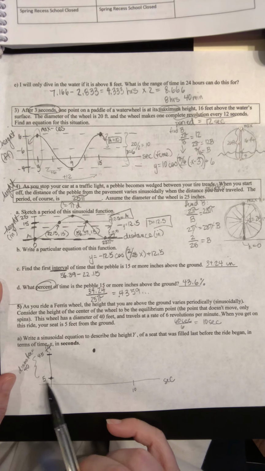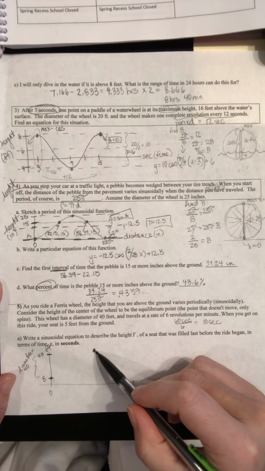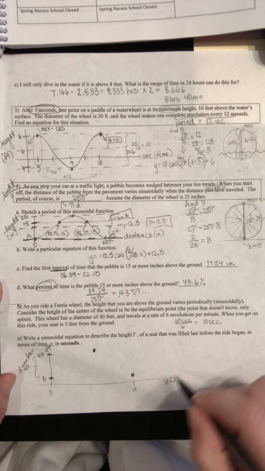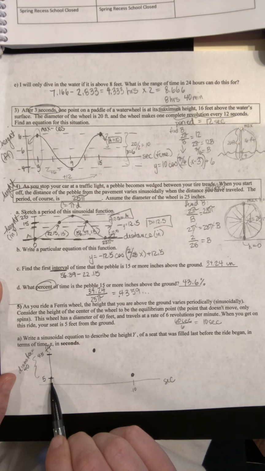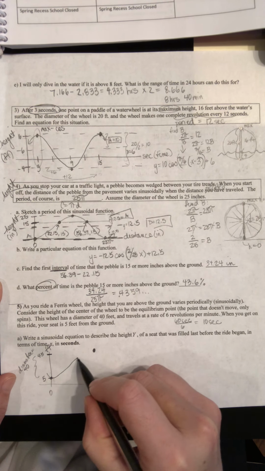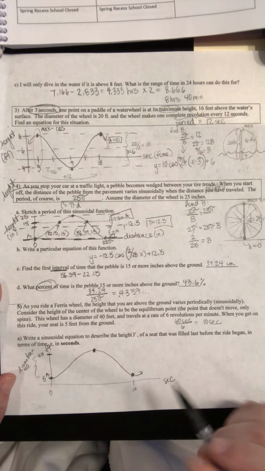I start at 5 feet because that's when I get on, and then I reach a maximum of 45 feet at the top, when you can see the whole park. Then I come back down, a full revolution in 10 seconds, and I reach my lowest point where I got on at 5. So this will look like that. This will be a cosine curve.